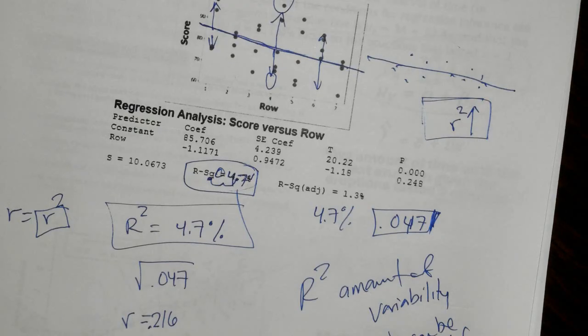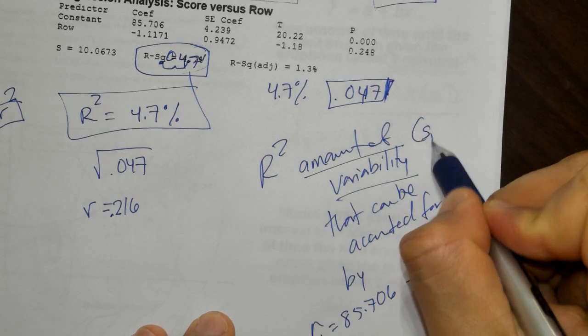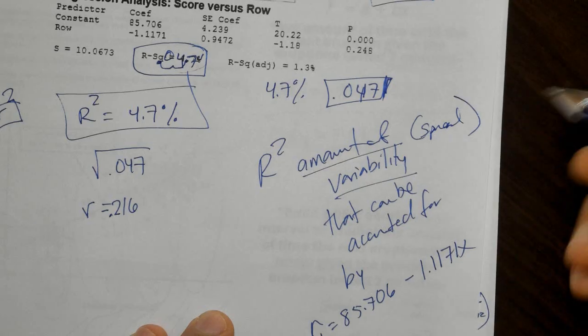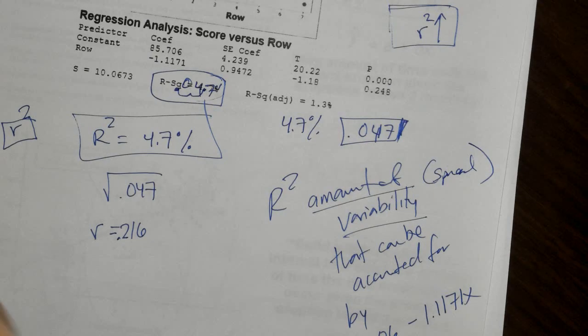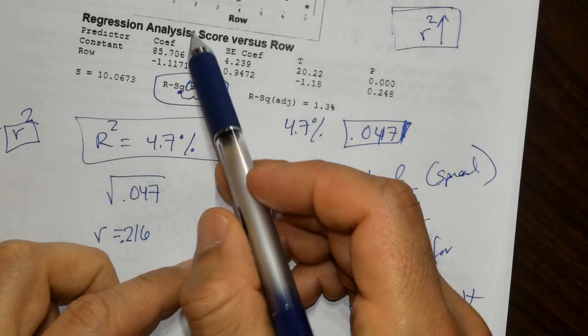So you can see something like that in an FRQ, or you can see something like that in multiple choice, right? Can you interpret the R squared value? It's the amount of variability, the spread about the line, the amount of variability that can be explained or accounted for as this and this change.